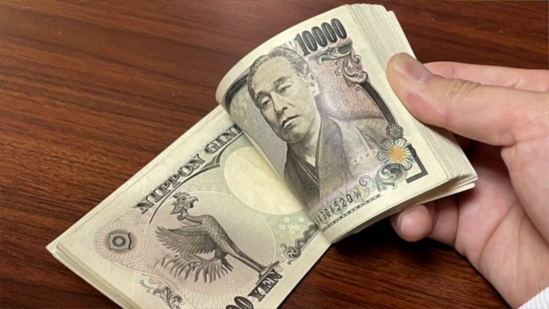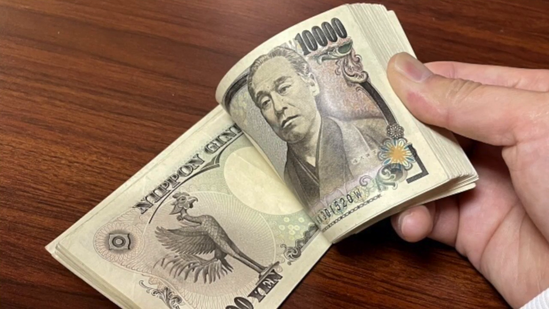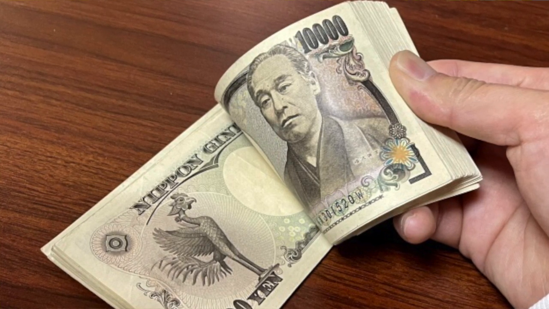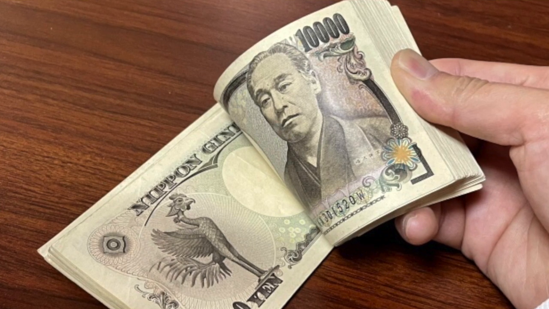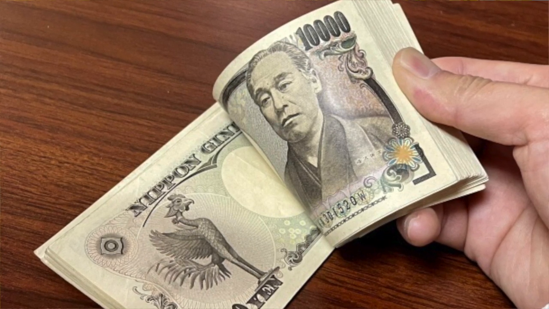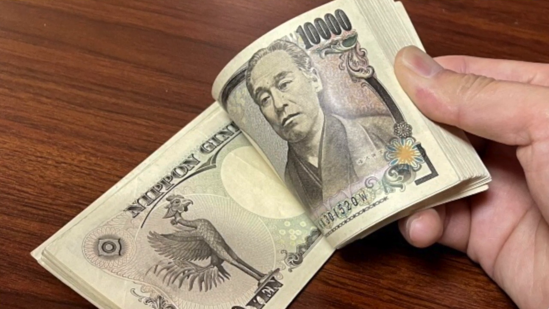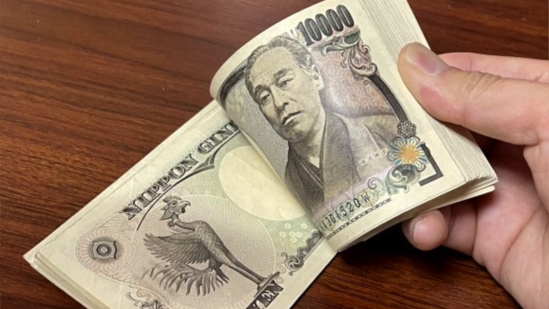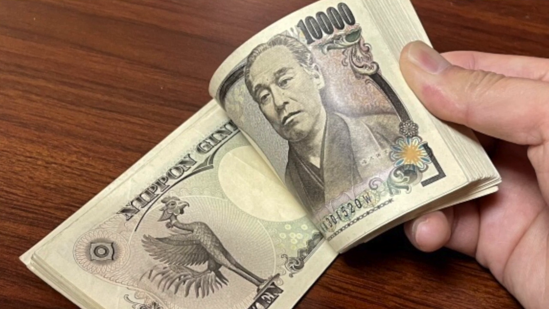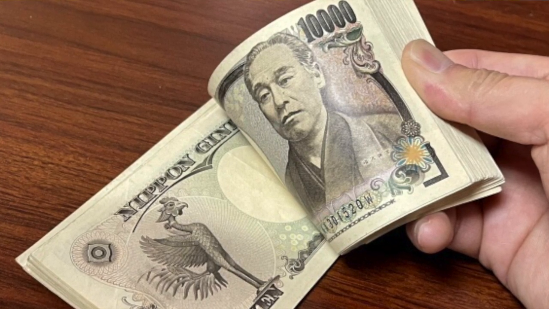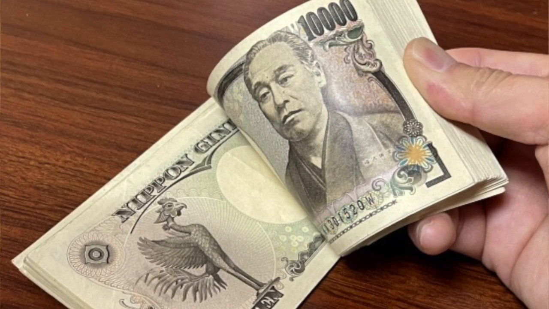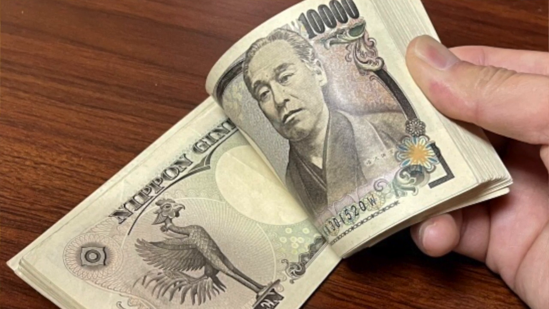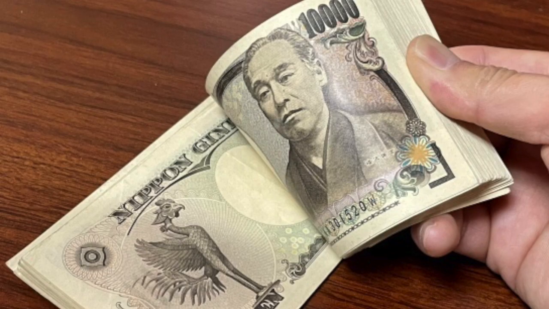Fukuzawa Yukichi was a Japanese author, writer, teacher, translator, journalist, and leader who founded Keio University and also a newspaper, and the Institute for Study of Infectious Diseases. He appears on the current 10,000 yen banknote and has been compared to Benjamin Franklin in the United States.